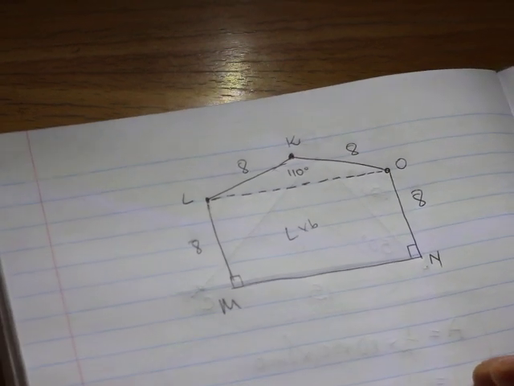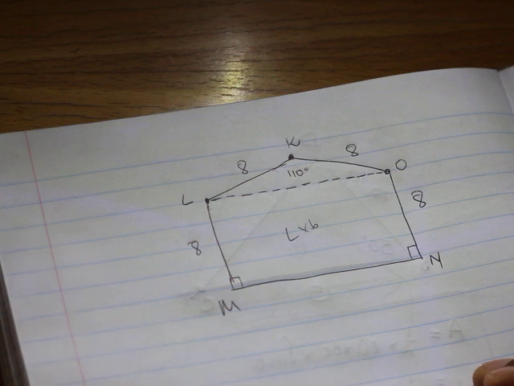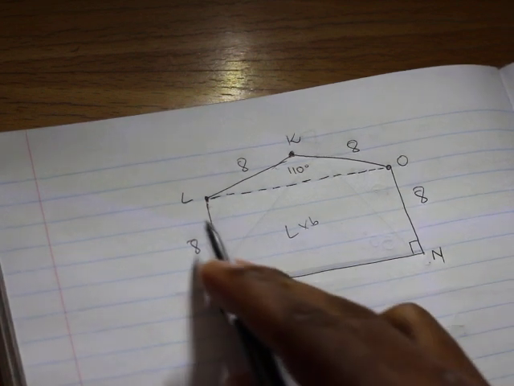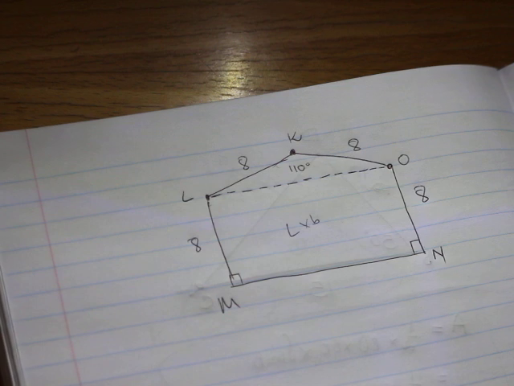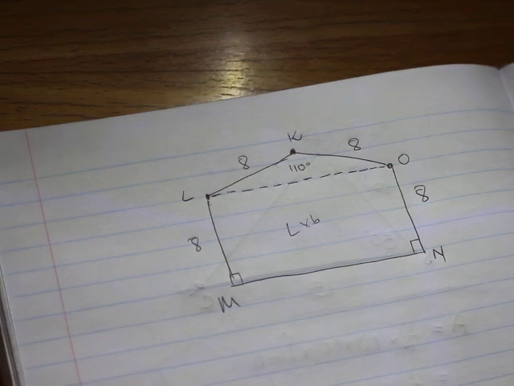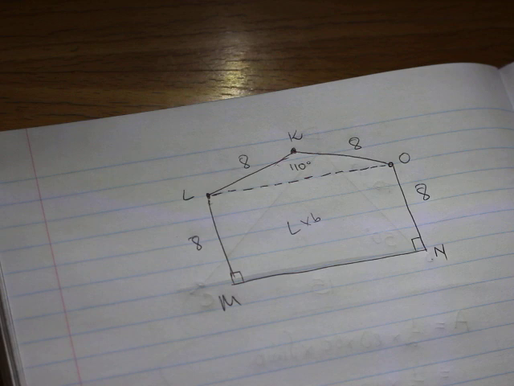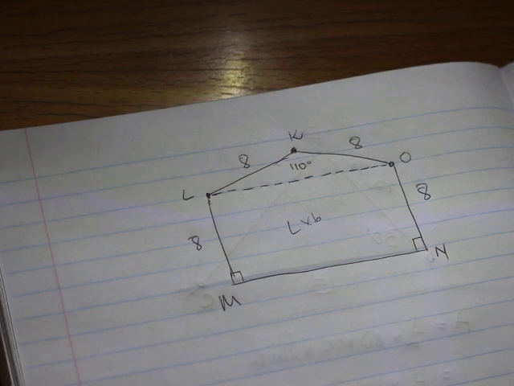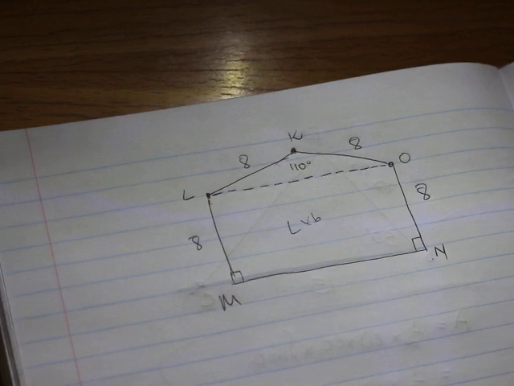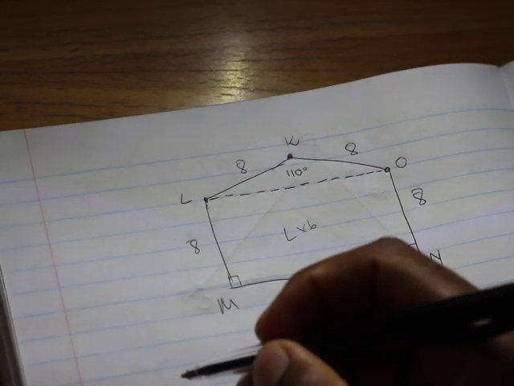So let's get right into it. Let's start off by finding LO. So what can we use? Sine rule, cosine rule? What can we use to find the length? To me it looks like we need to use cosine.